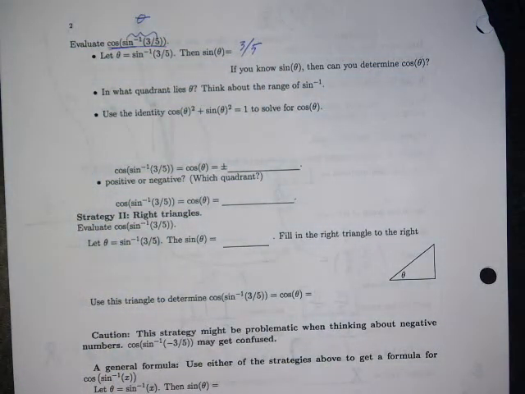Oh, wait. So what is this question saying? This question is asking you to compute cosine of theta, given that you know what the sine of theta is. Have we done that in the past a bunch of times? Yeah. So let's do that.